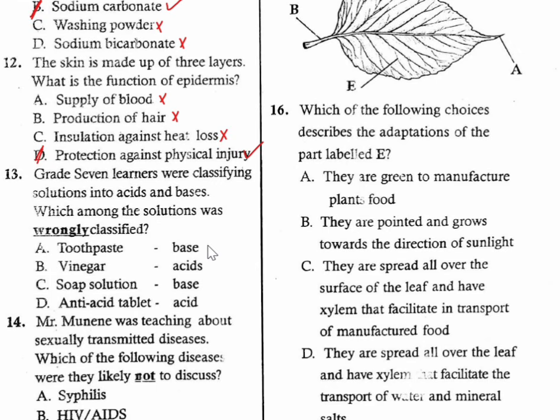Toothpaste is true. Toothpaste is a base. Vinegar, true. It is an acid. Soap solution, true. It is a base. What about antacids? Antacids are not acids. They are used to neutralize stomach acid. In fact, it is a base. When you go to the hospital with excess acid, you are given an anti-acid. And therefore, an antacid is not an acid, it is a base. And therefore, the correct answer is D. So that is the one which is wrongly classified.